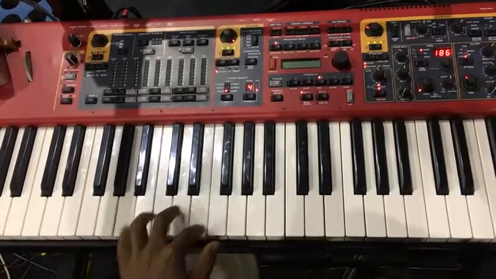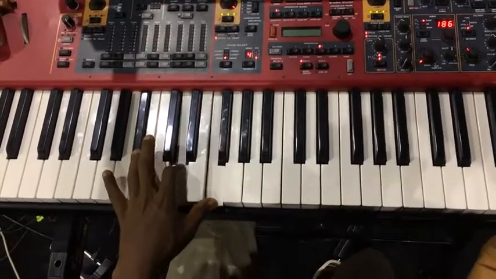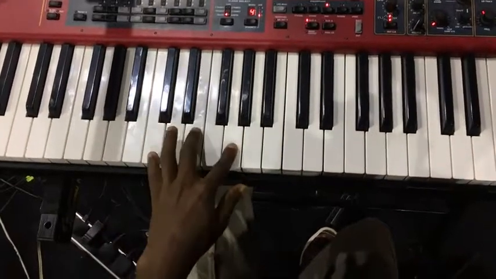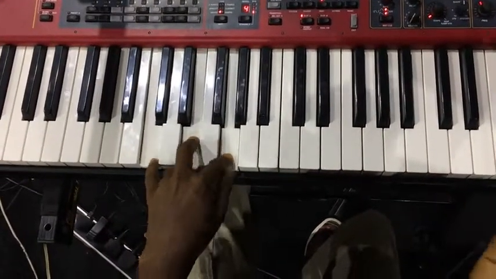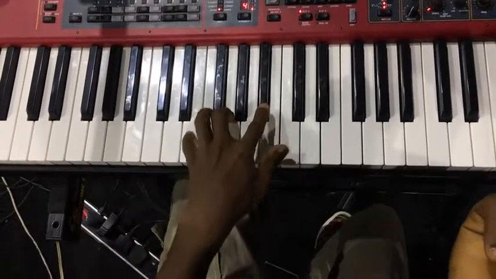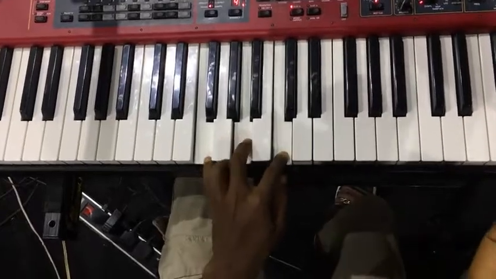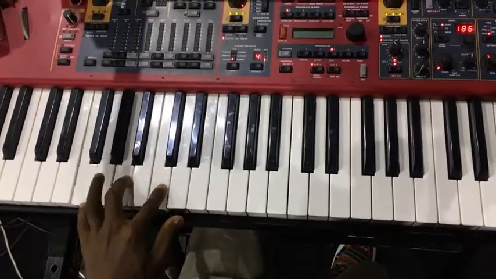Our 4, which is B flat, is a major. 5, C major. 6, D minor. Then 7 is E diminished. Then back to 1.